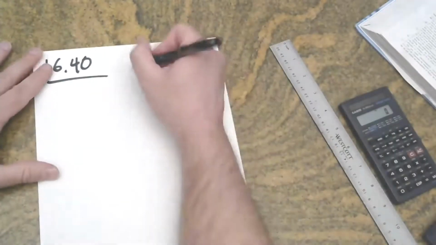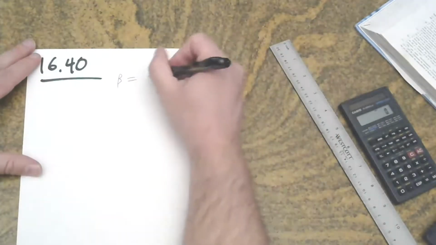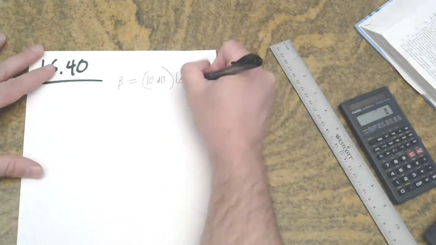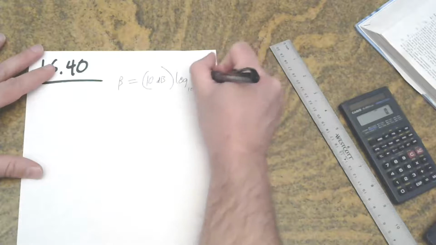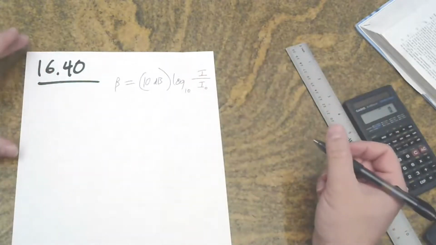So I will start by reminding you of the definition of the sound level in decibels. You've got this factor of 10 out front. You take the log base 10 of any intensity compared to our reference intensity of a trillionth of a watt per square meter.